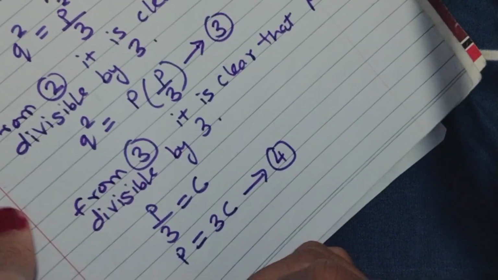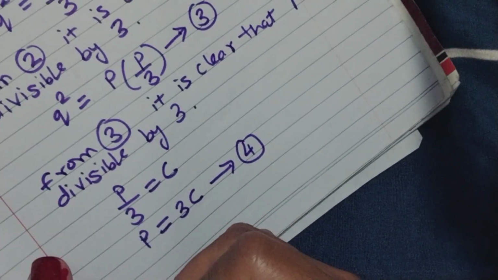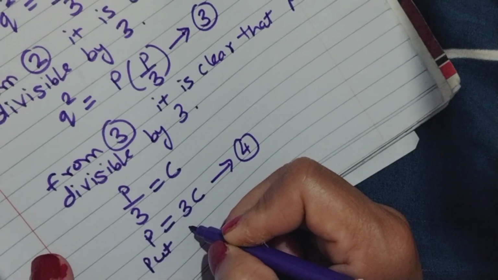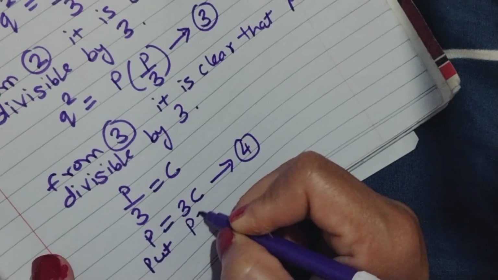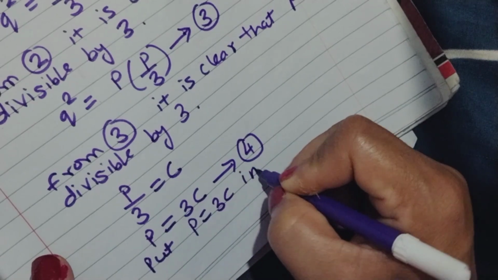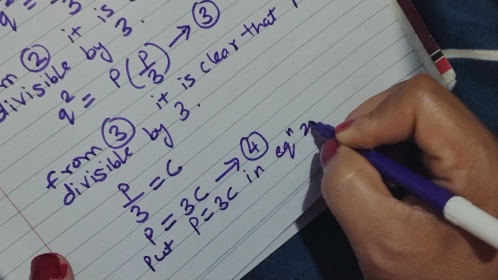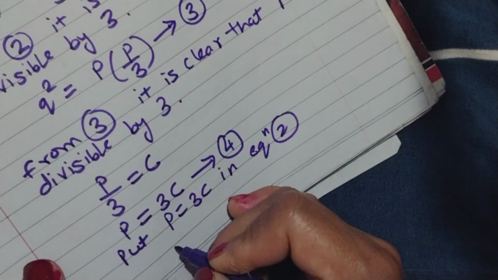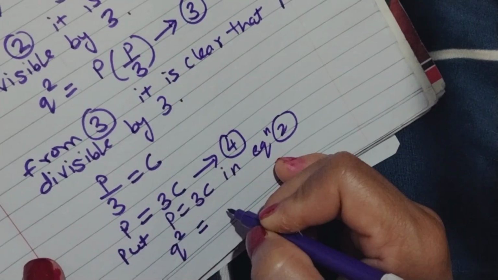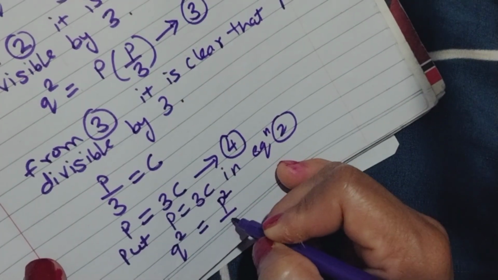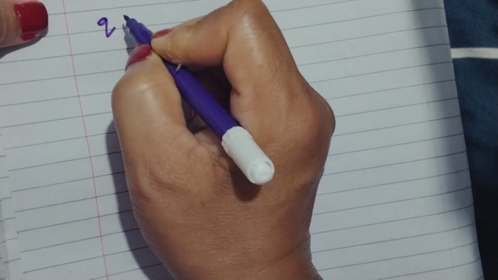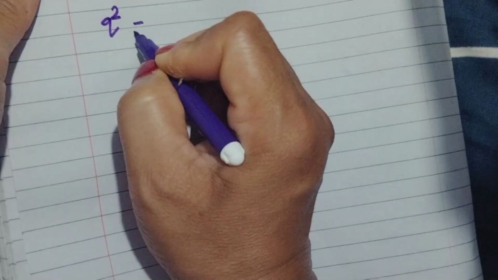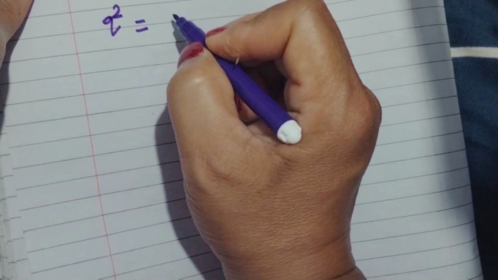Now we can write here, put P is equal to 3C in equation 2. So we get Q square is equal to P square upon 3. Q square is equal to, so the value of P is 3C.